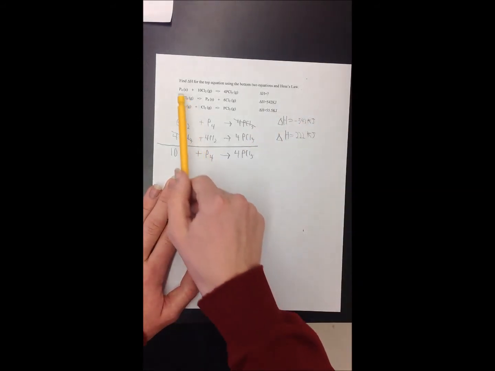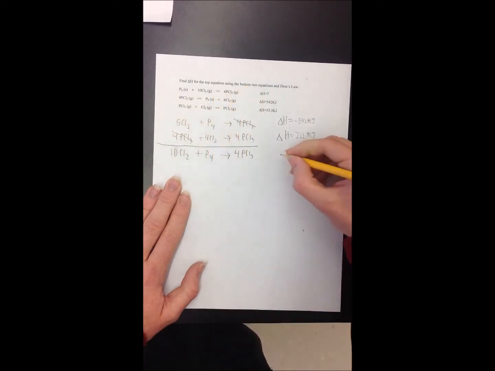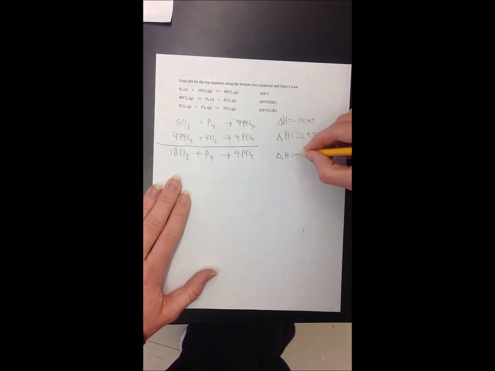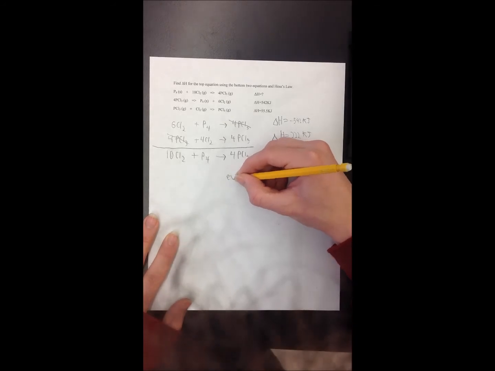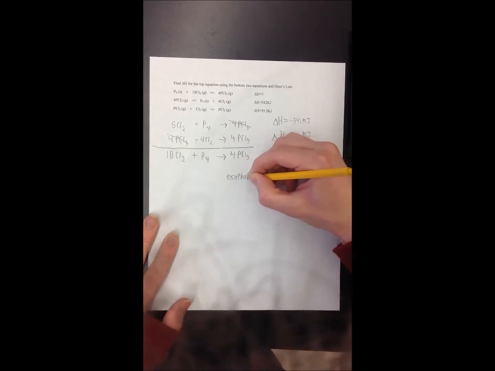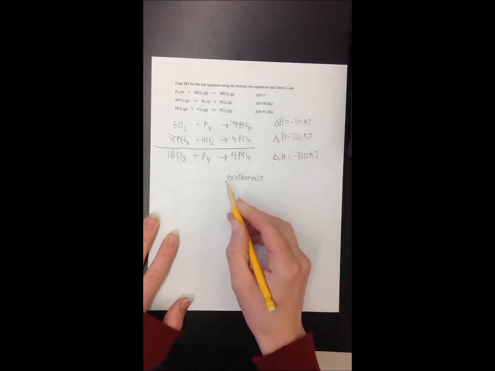Now that's the same as our first equation here, so when we add up the two change in H's, we're going to get negative 320 kilojoules, which means the reaction is exothermic, and we have our answer.